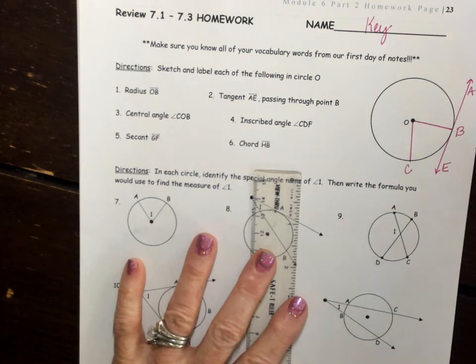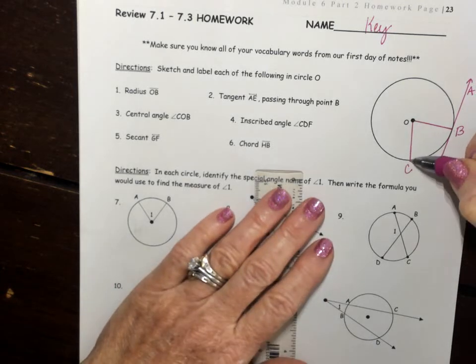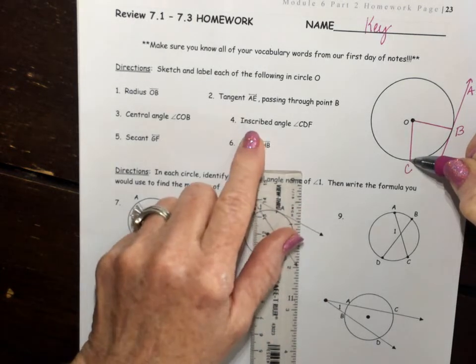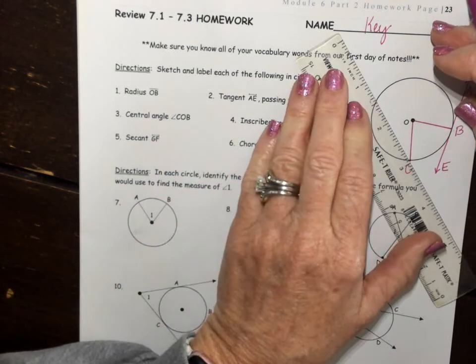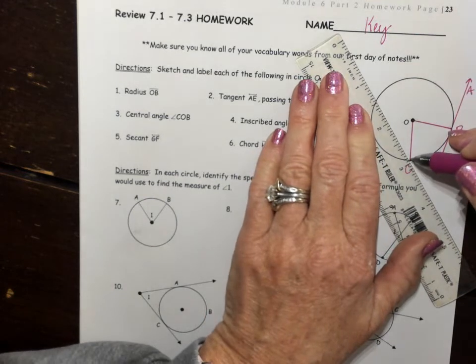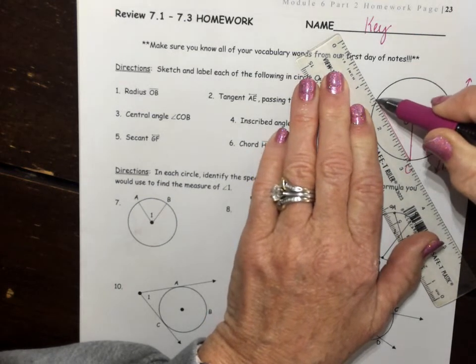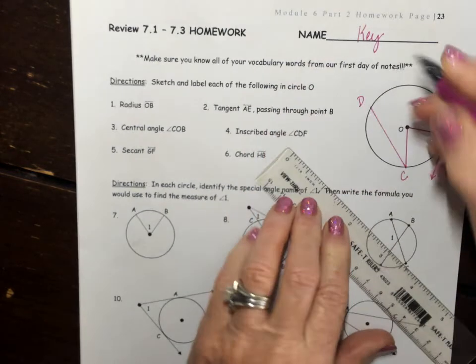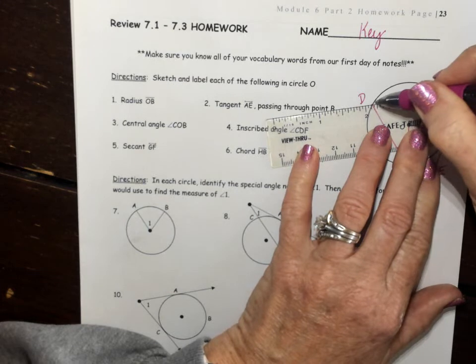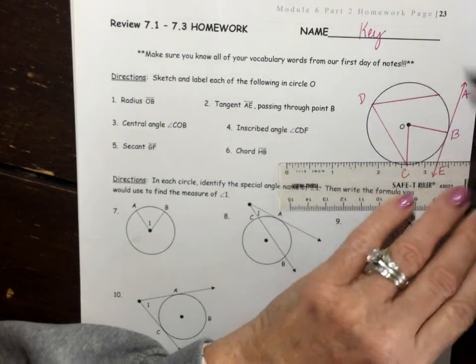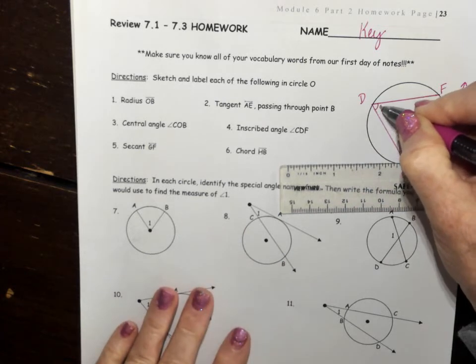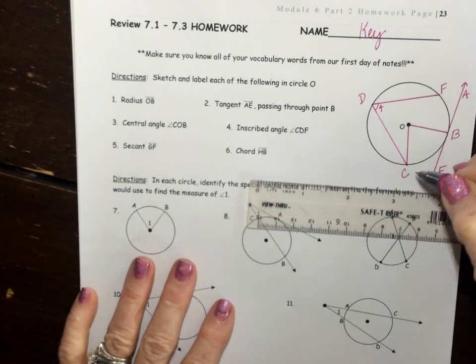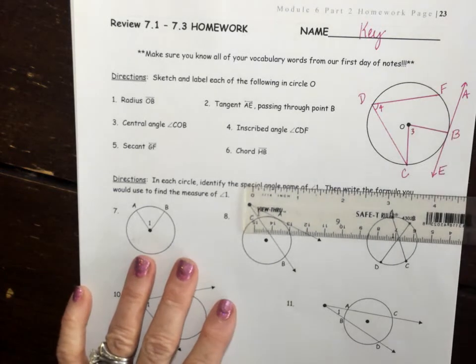Inscribed angle CDF. Okay, it has to start at C, the inscribed vertex on the circle, and then it has to hit some point F, which I don't have up here. So it starts at C, hits some point D on the circle, and then can go somewhere off through F. So there's number 4 right in here. Oh, central angle COB, maybe I'll label that one as 3.